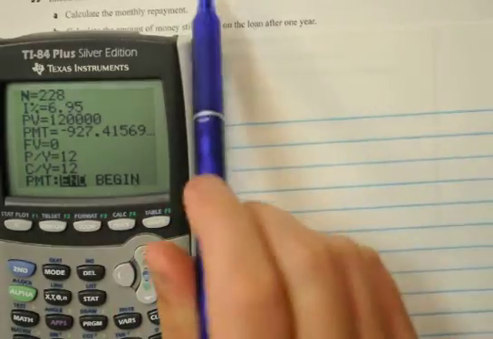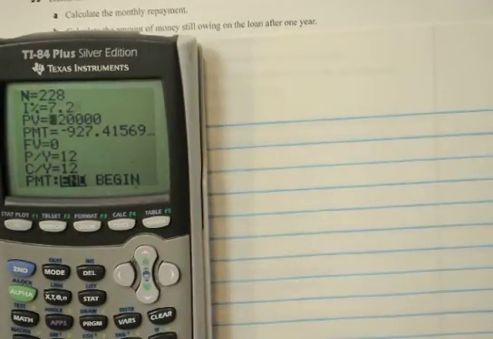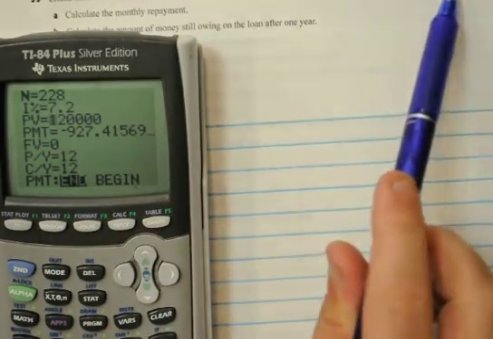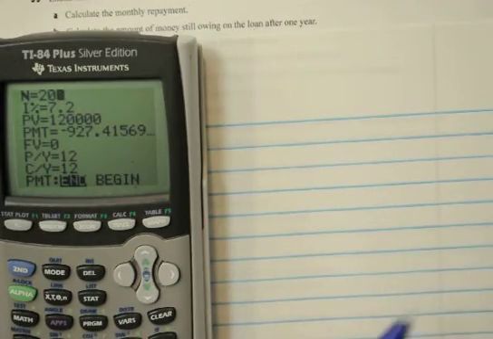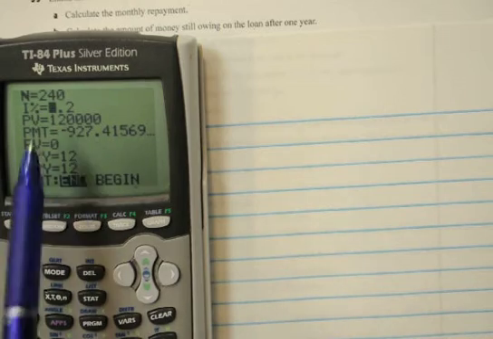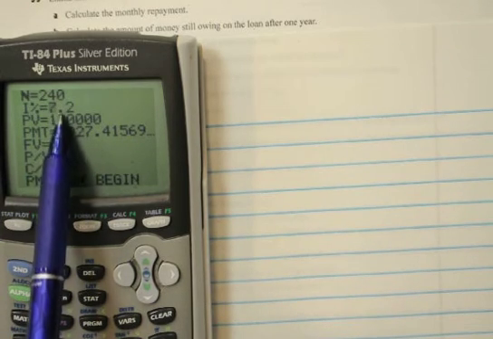The interest rate for my loan is 7.2%. It's compounded monthly, which makes this 12 and 12. Repaid over 20 years, so go up here and do 20 times 12. That's 12 compounds for 20 years. And I think we've got everything set up.